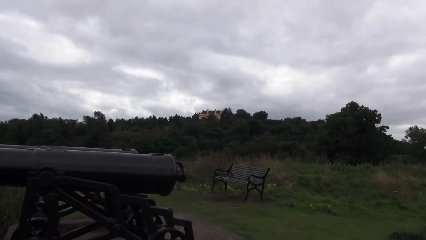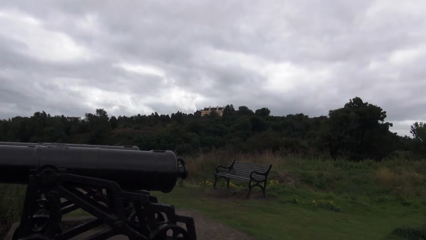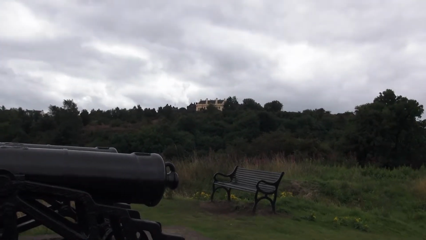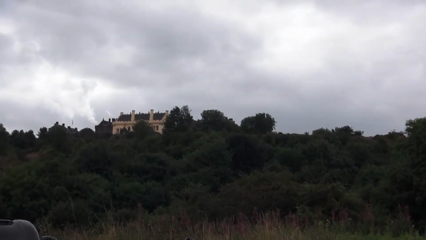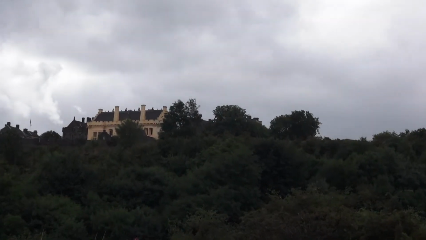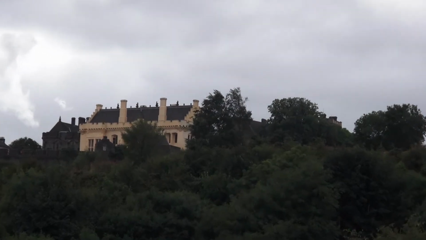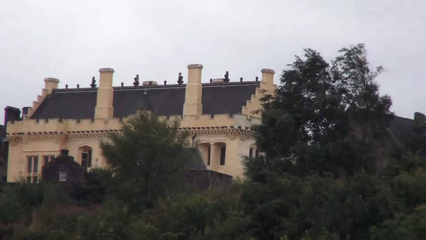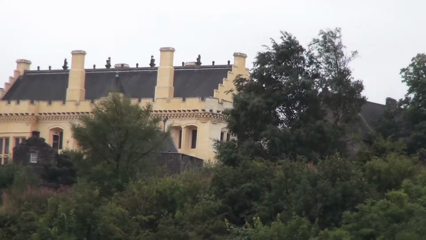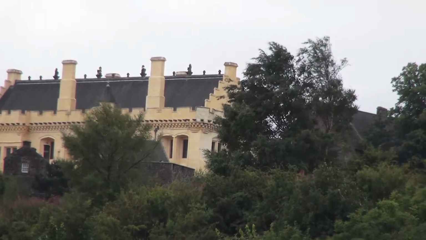Up there you can see the Great Hall of the castle. In recent years it's been painted that kind of yellowy colour, and it was reckoned this was what it used to be like when it was first built, but it sure sticks out like a sore thumb.